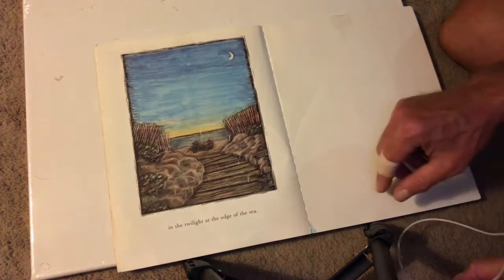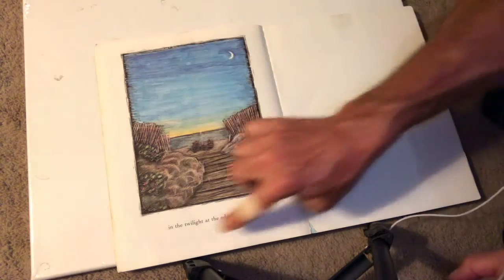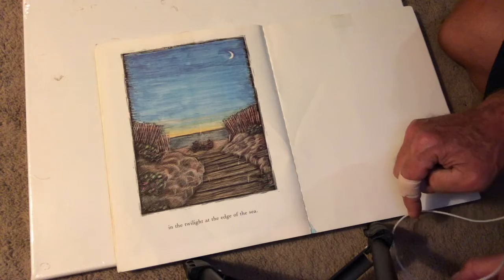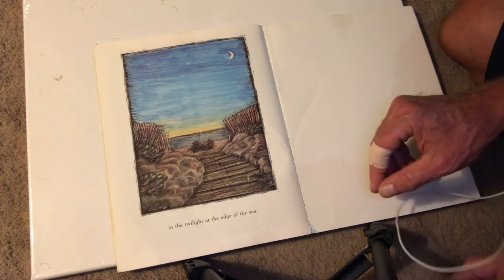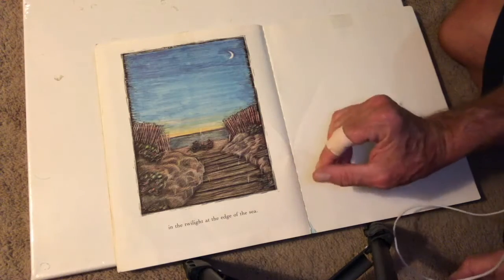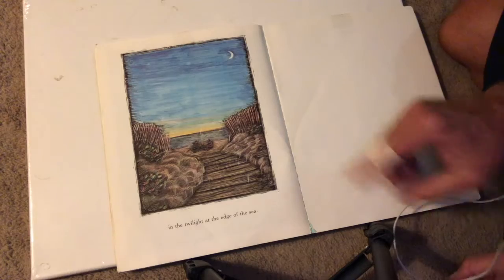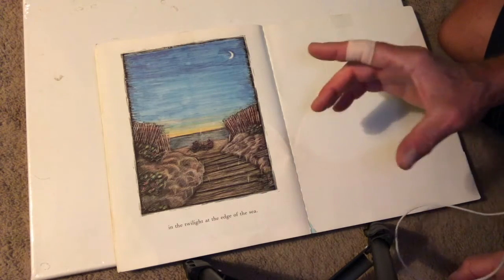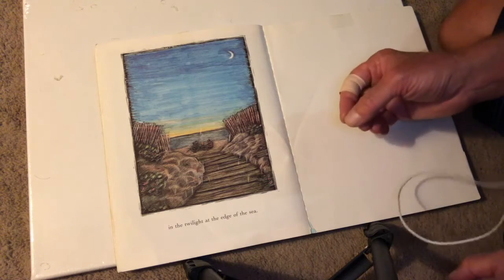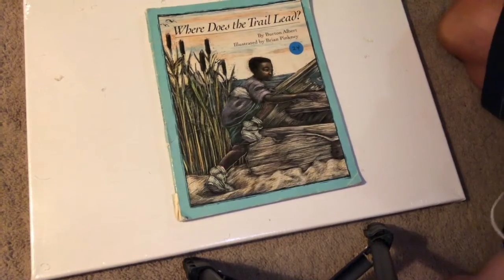In the twilight at the edge of the sea. Look at this time of day right here. Evening, which is right after supper time, is just ending. The sun is almost going down, but it's not quite nighttime yet. This is twilight. It's that time in between the sun setting and night beginning. Twilight. So that is our story called Where Does the Trail Lead?